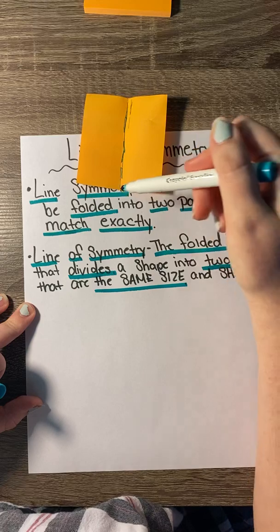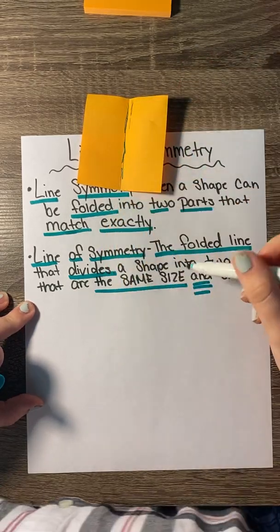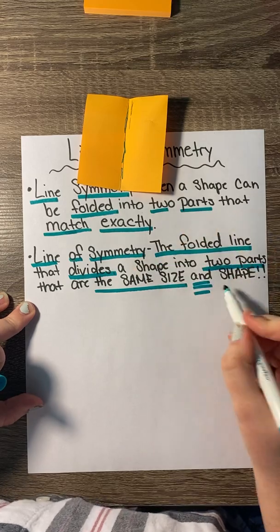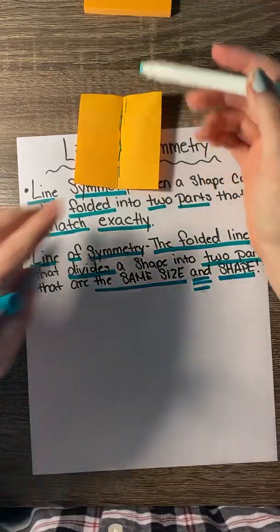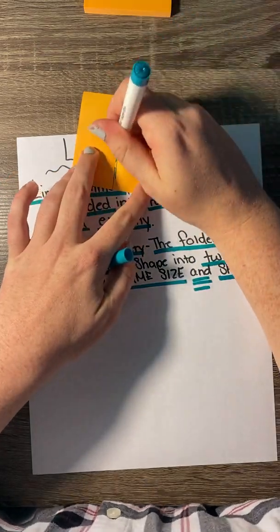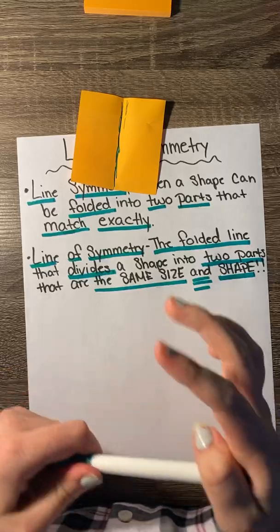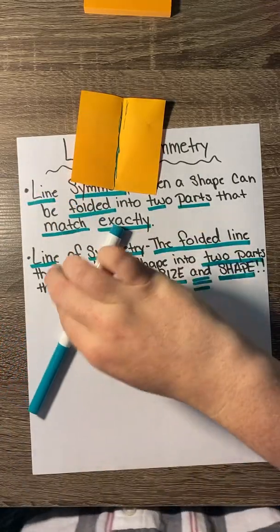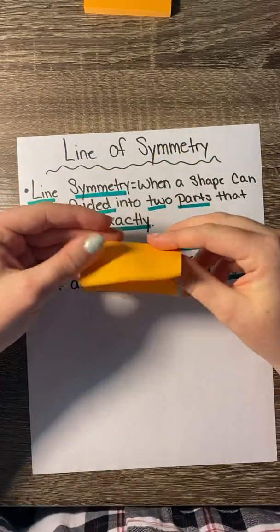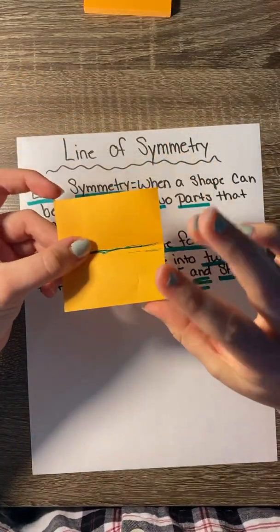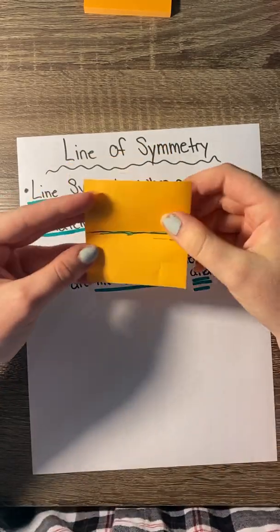You see they're the same size? And so it's not either or, it's and. They have to have both. Shape, rectangle, rectangle. So we just took our square, gave it a line of symmetry down the middle, and now we have two rectangles that are the same size. So that's our line of symmetry. Just the act of folding it and creating two parts is the line symmetry, but the actual line in the middle, that's our line of symmetry.